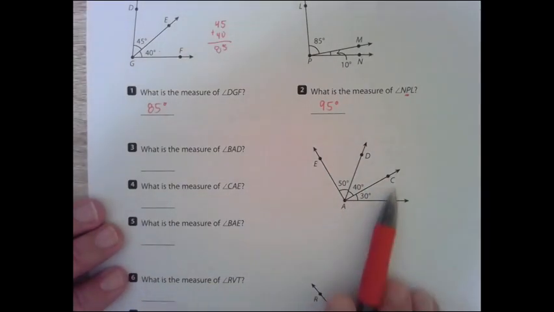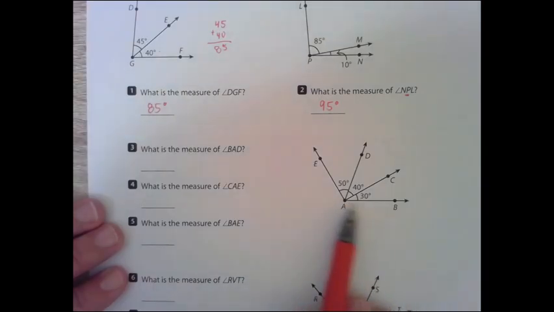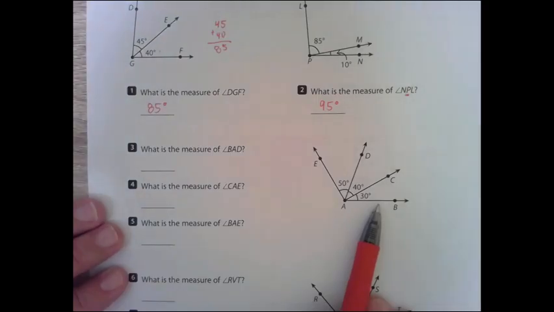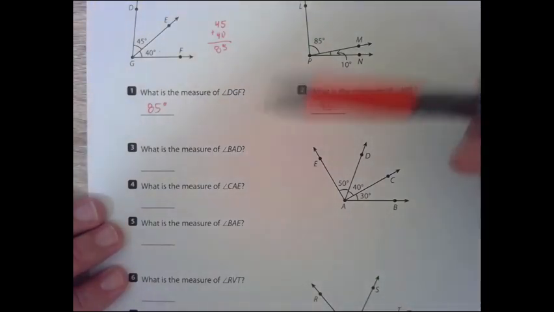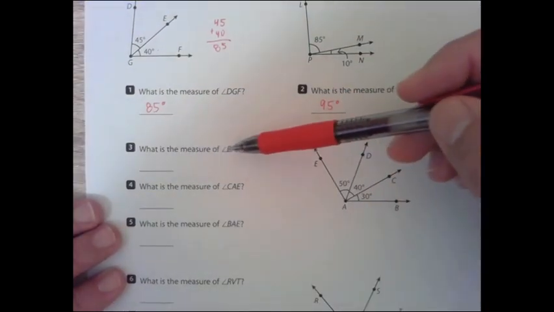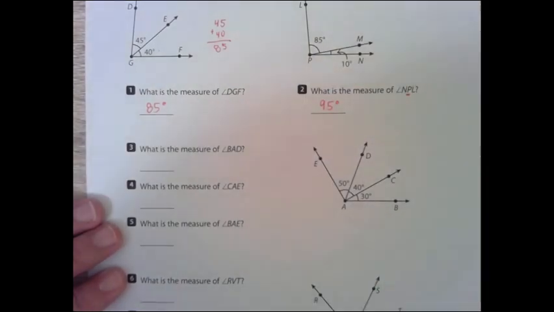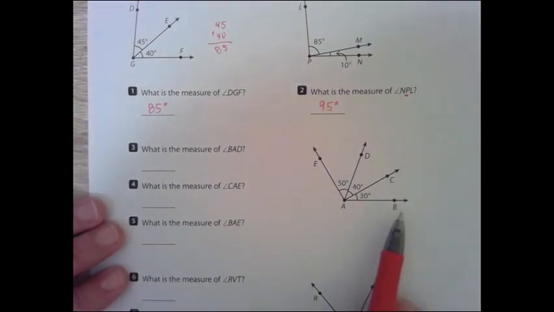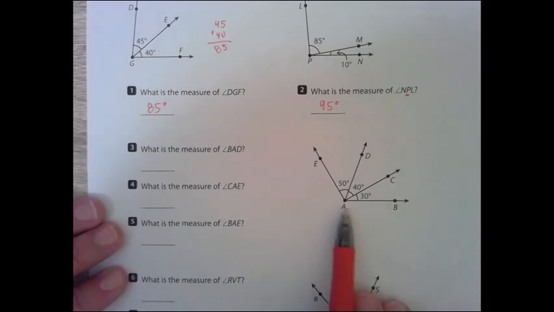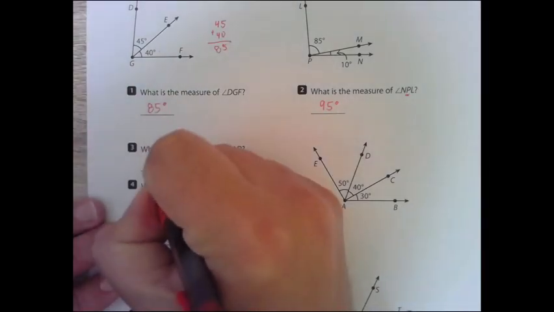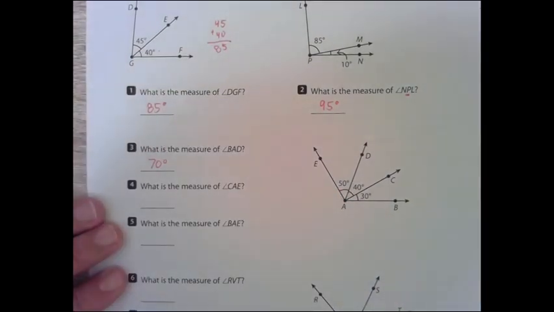So we have this larger angle again that has 3 smaller angles inside of it. So the first question is, what is the measure of BAD? Again, we want to make sure we're looking very carefully at the letters. So we're going angle B, A is the vertex, D. So BAD has these two angles here, right? The 30-degree angle and the 40-degree angle. So when you add that together, you get 70 degrees.